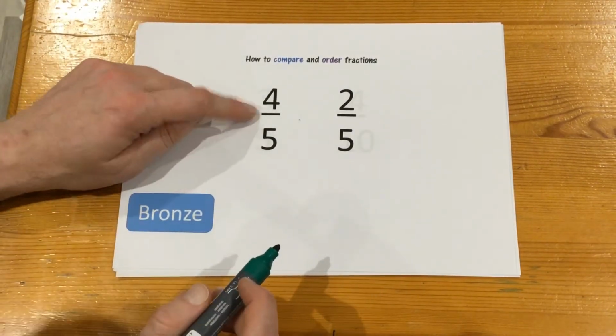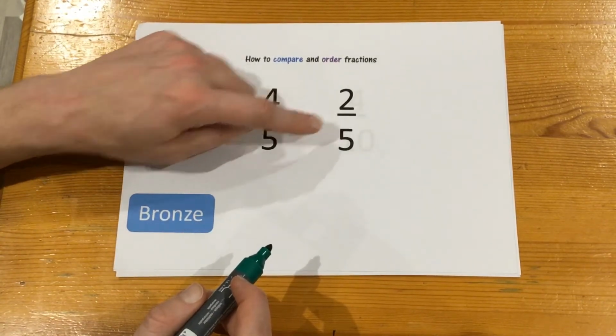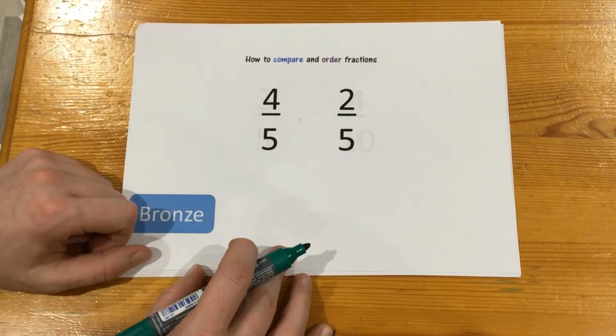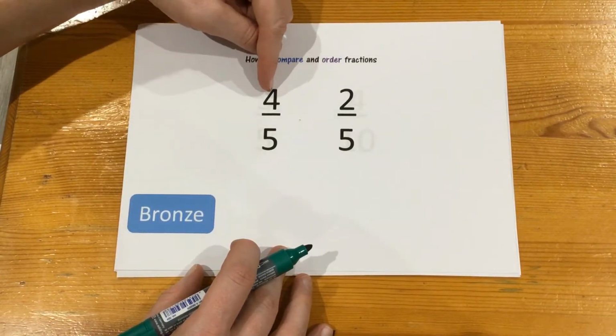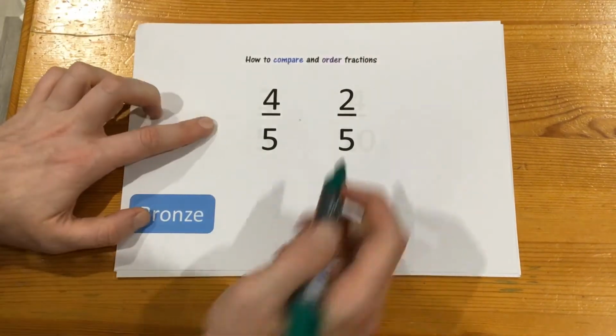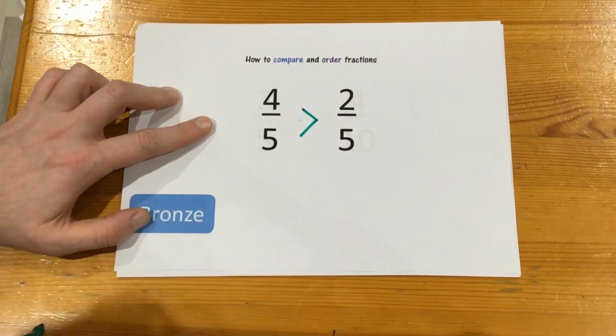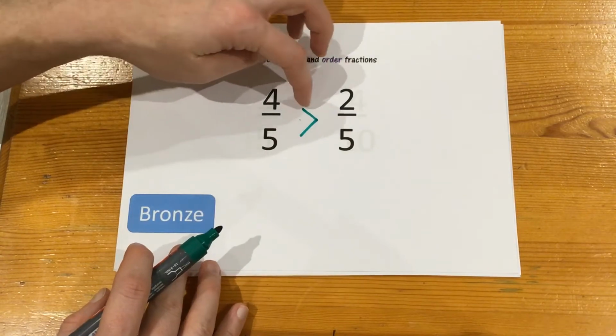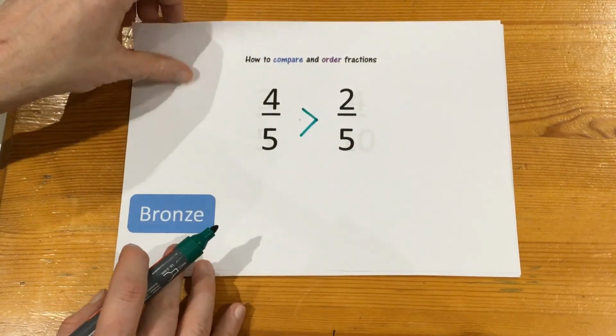Having a look at this one, again, we've got 4/5 and 2/5. It's bronze because we've got the common denominator of 5. So all we need to do is look at the numerators. We've got a 4 and a 2. So 4/5 is the larger of the two fractions. Again, the greater than or less than sign eats the larger fraction, 4/5.